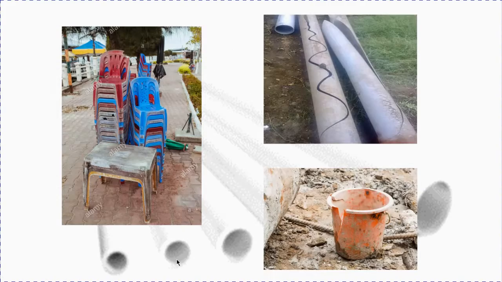So, these are examples of degraded plastics: the chairs outside restaurants such as Mamak, the water pipes, and the pails in the garden. These are all caused by long-term sunlight exposure, for which the colors are vanishing.